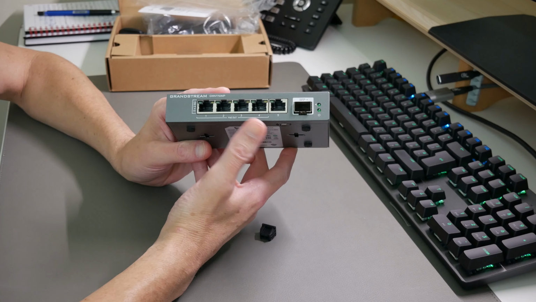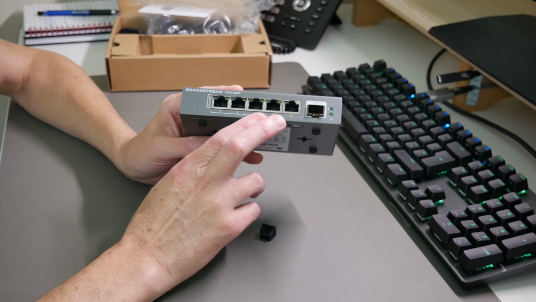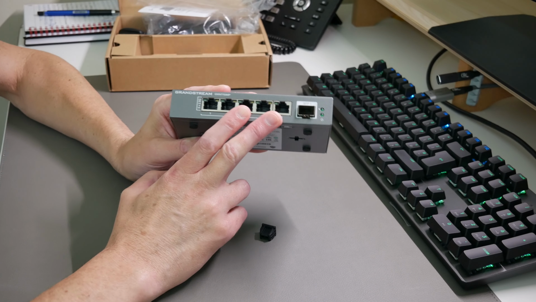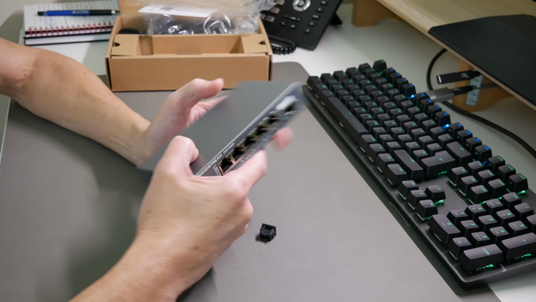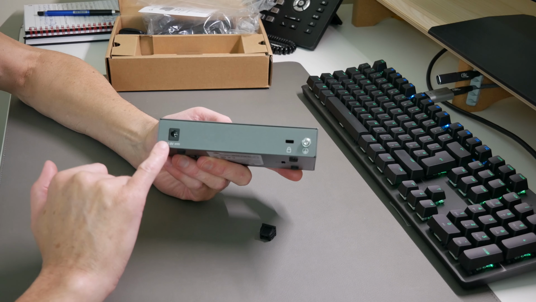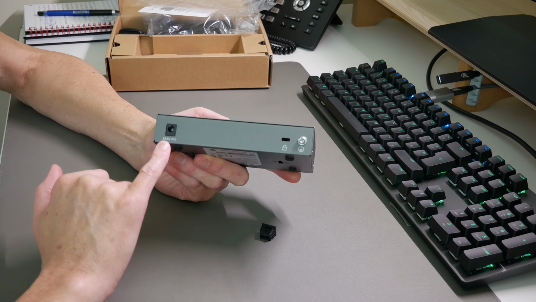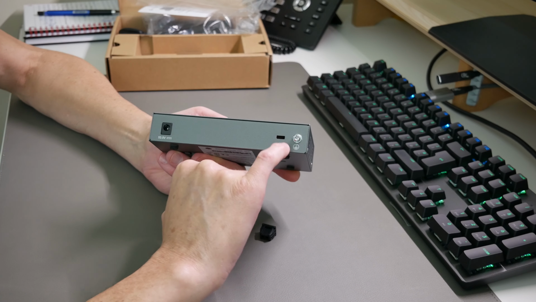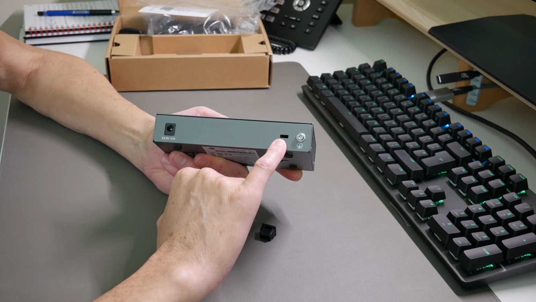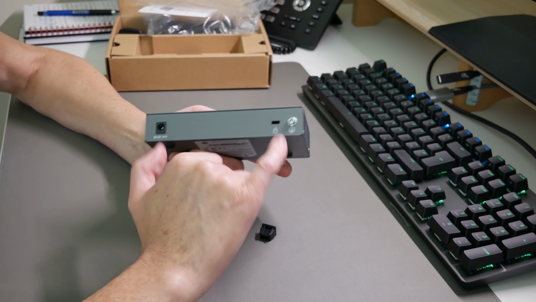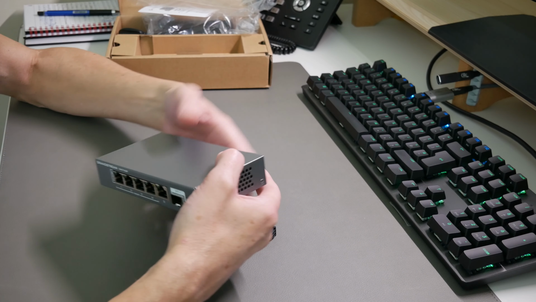The switching capacity is 45 gigabits per second, so it's got a high switching capacity. The power adapter is external with the power brick, and that just plugs into the back, which supplies it with 53.5 volts. There's also the Kensington lock connector there, and a grounding terminal where you can ground it to earth should you so wish.